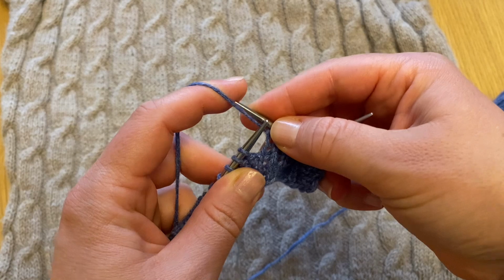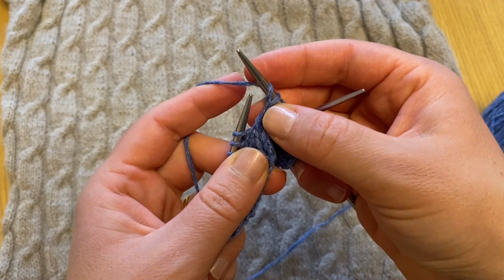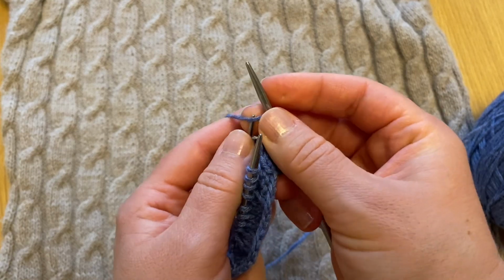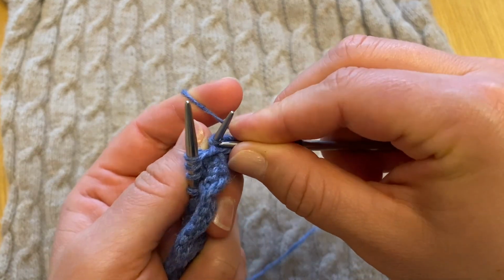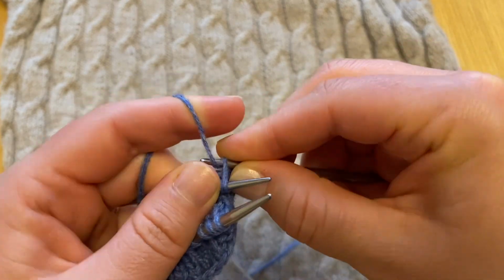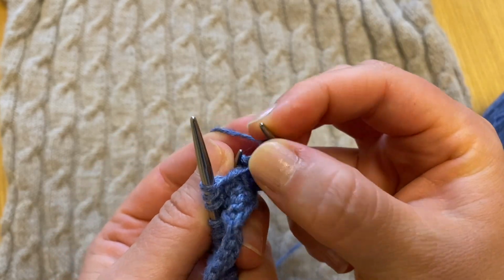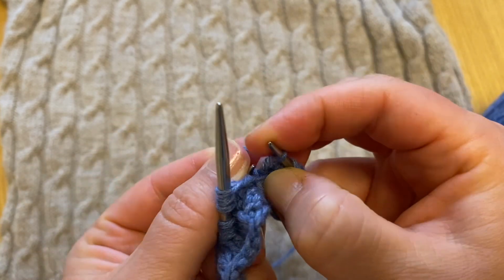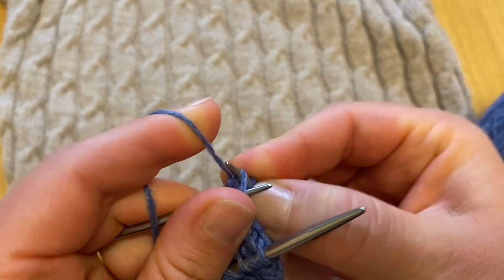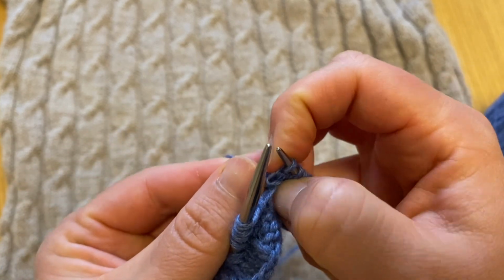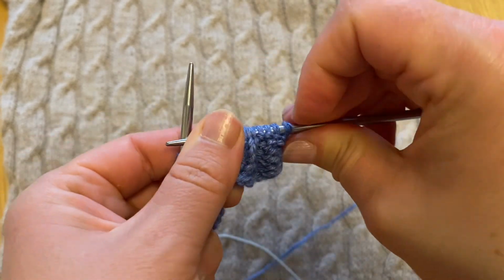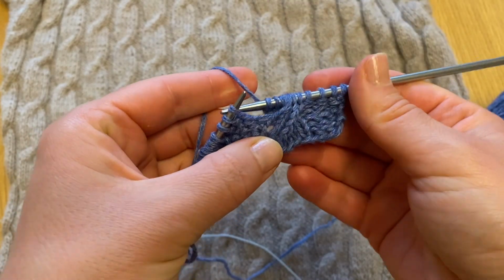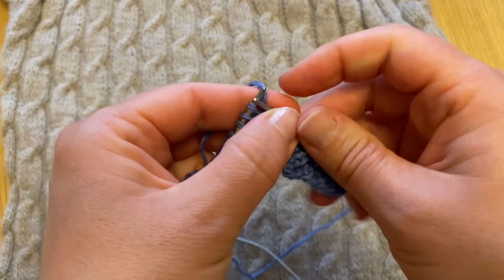In this place here, I make an increase to allow for better tension, and then I get to my first 3 stitches and also knit them. And here's my first cable.